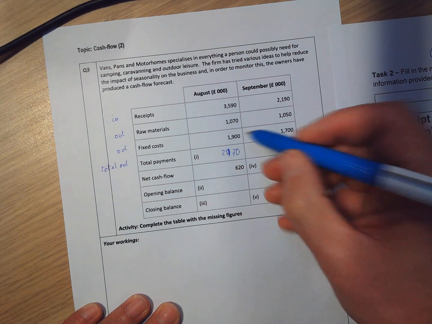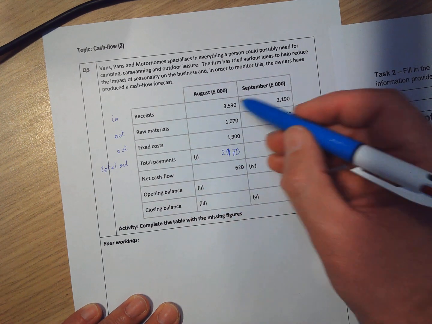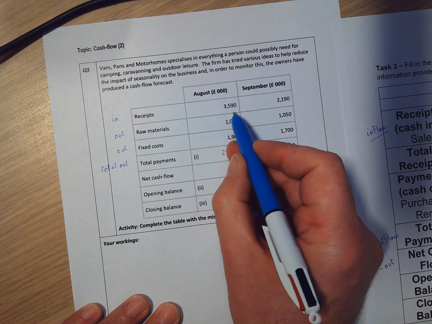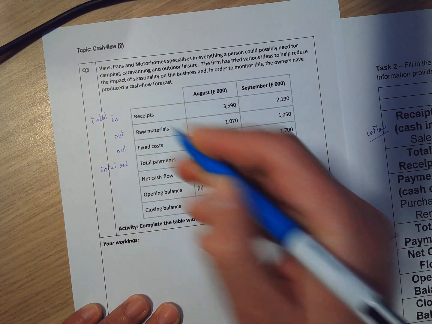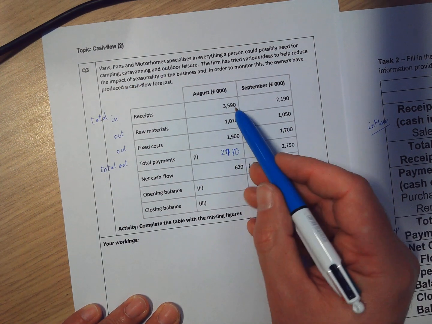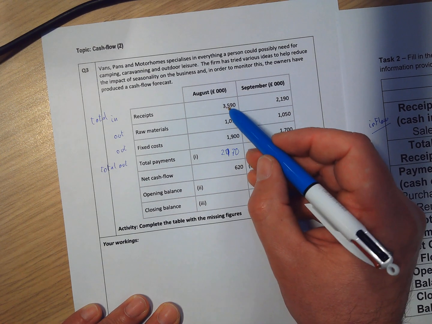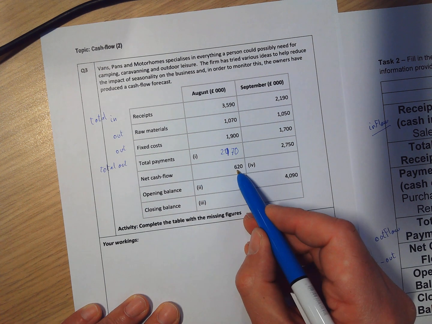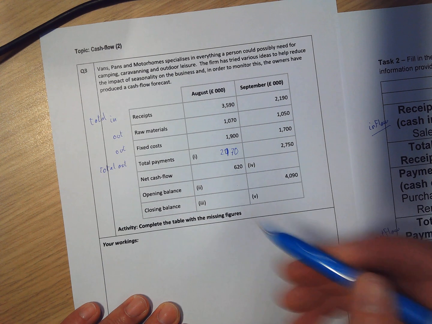So you had 2,970 for the total payment. You do not add the receipt. What you need to do, as this is the only inflow in this business, so this is in fact your total inflows, you take away 2,970 from 3,590, giving you a net cash flow of 620. We don't know the opening balance.